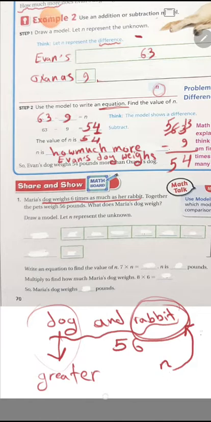So if the weight for the rabbit equals n pounds, the dog weighs 6 times as much as the weight of the rabbit, right?